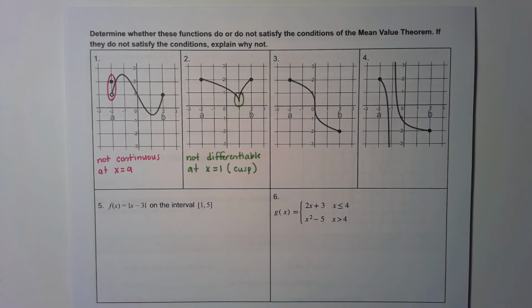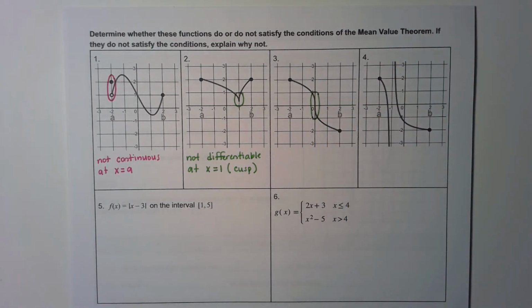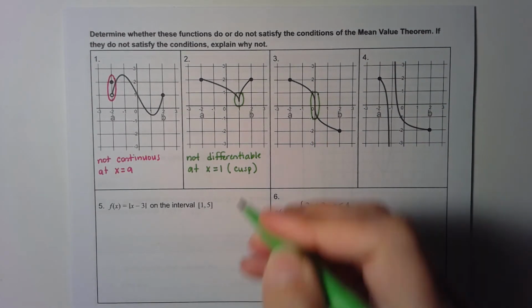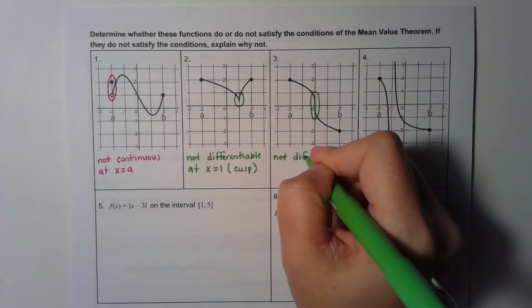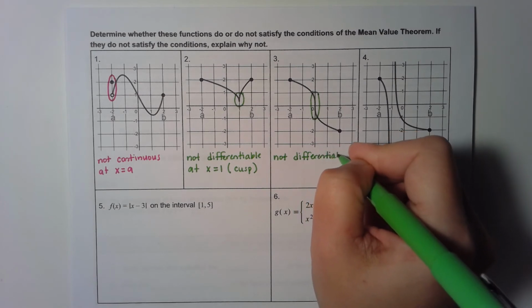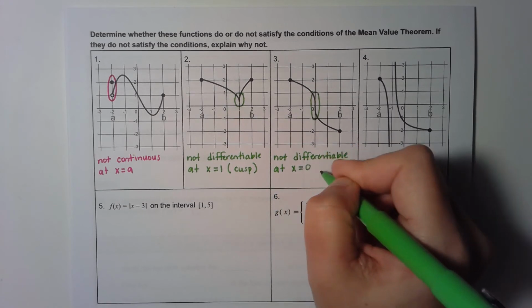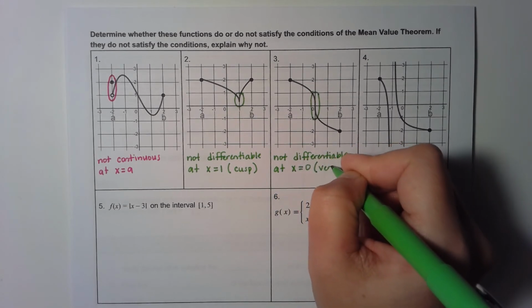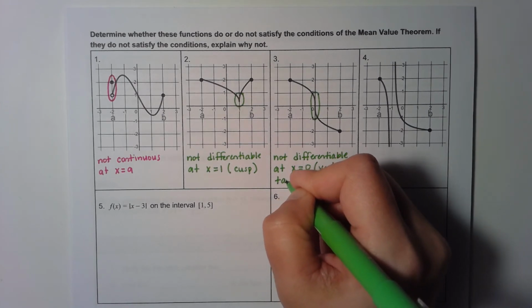For problem number 3, I'm noticing that the function is continuous, so it is connected. However, it looks like there's a place where the tangent line would be vertical at x equals 0. So I would say it is not differentiable at x equals 0 because there's a vertical tangent line.